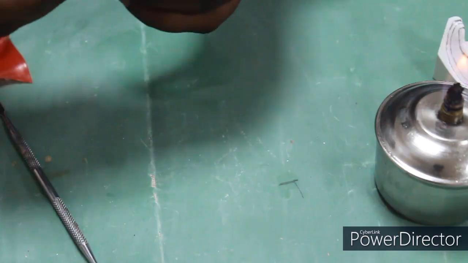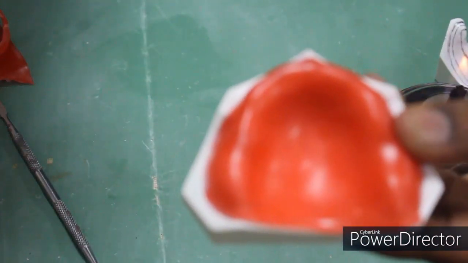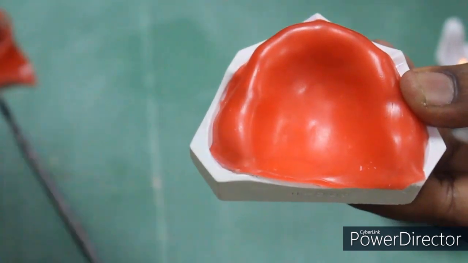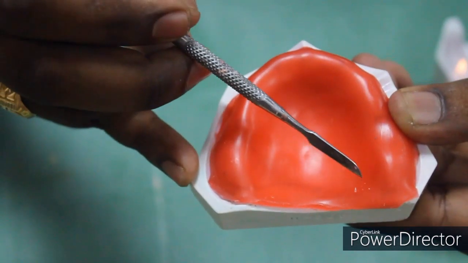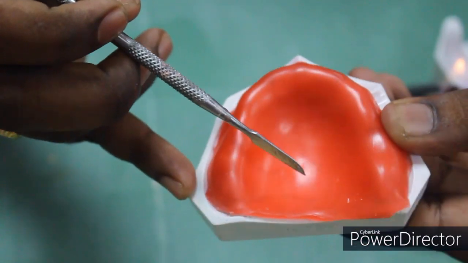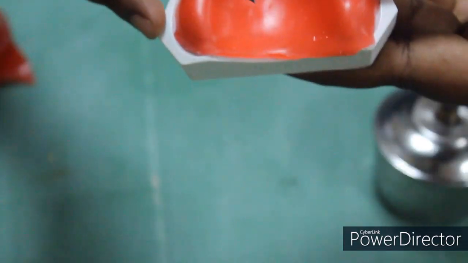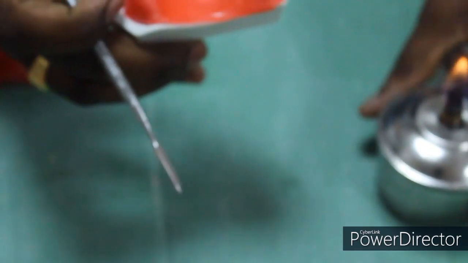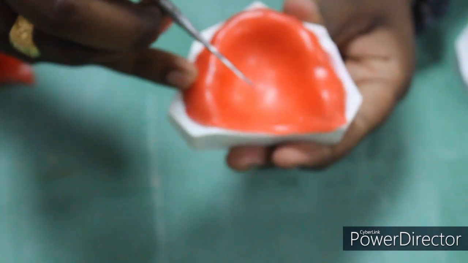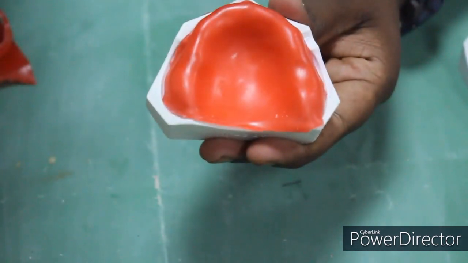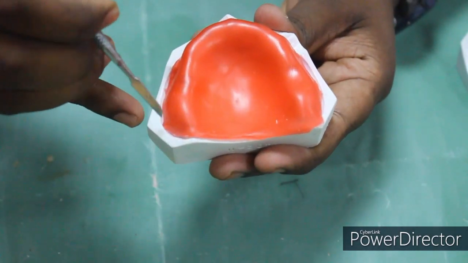After re-adapting, if you closely watch here, you can see the extension line we drew for the spacer through the wax. Using that as a reference, you can remove the excess wax beyond the spacer outline.